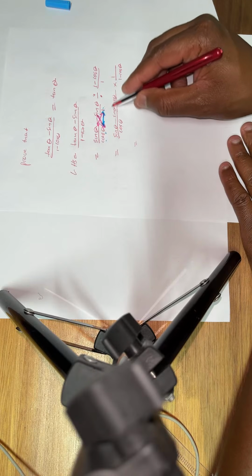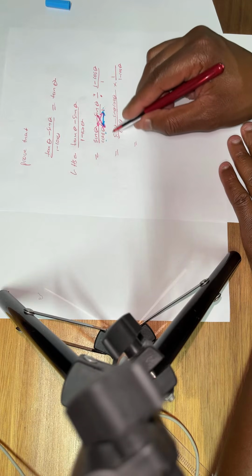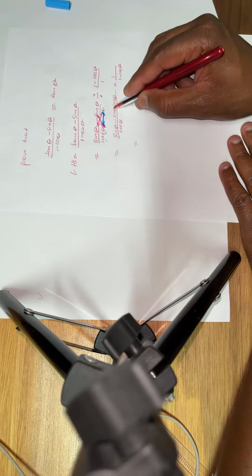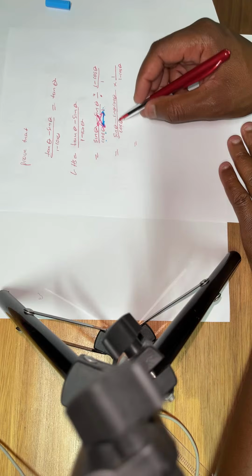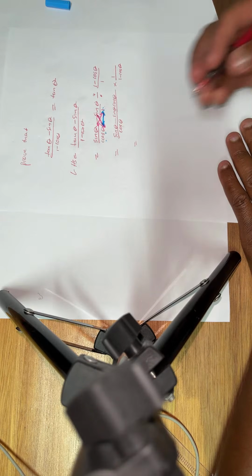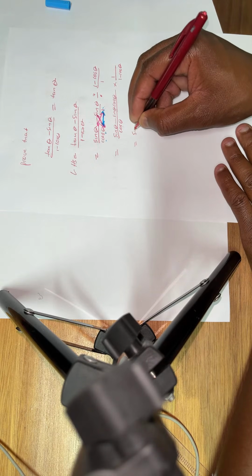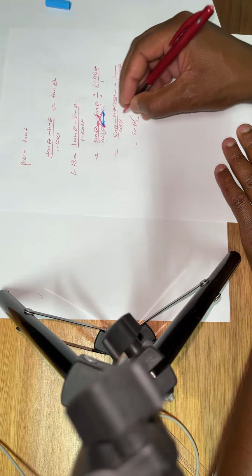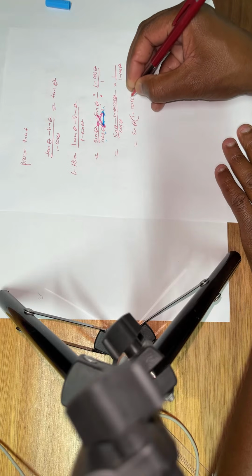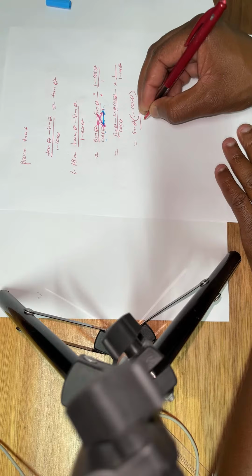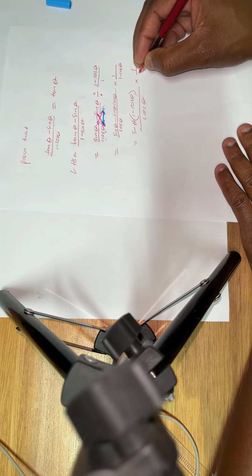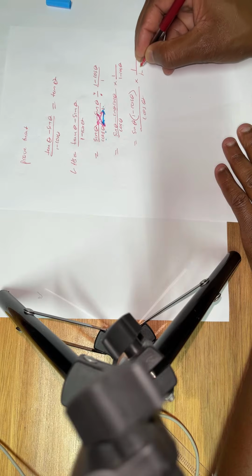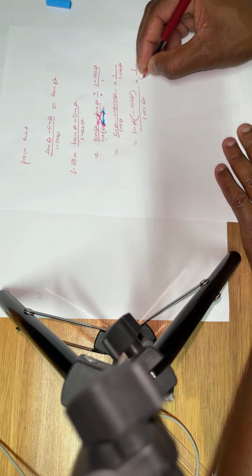And this is a binomial. The numerator is a binomial, so you need to take out the common factor. The common factor here will be sine theta open bracket 1 minus cos of theta, divided by cos theta, multiplied by 1 divided by 1 minus cos of theta.